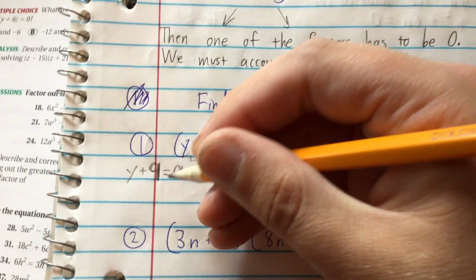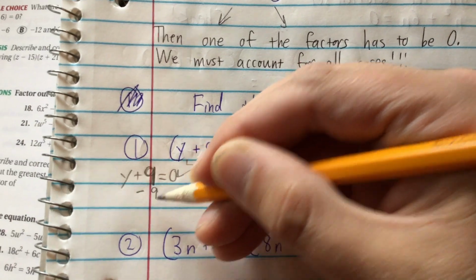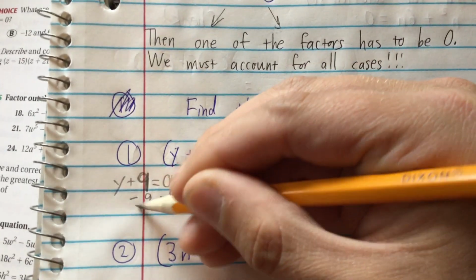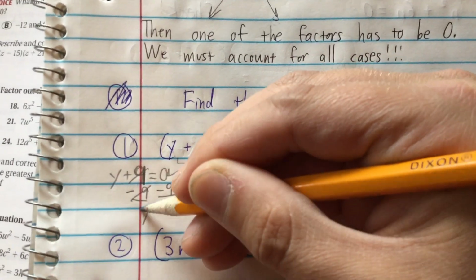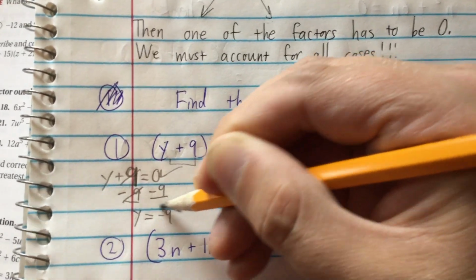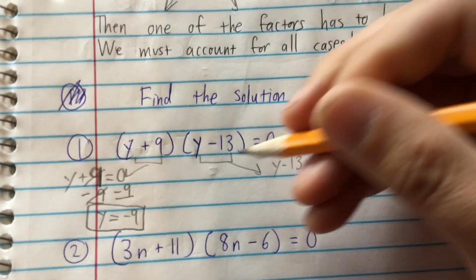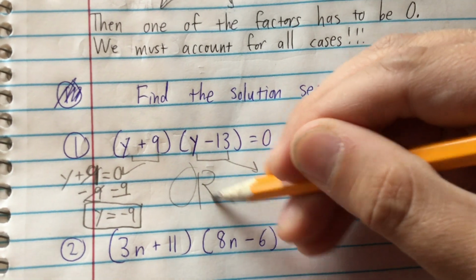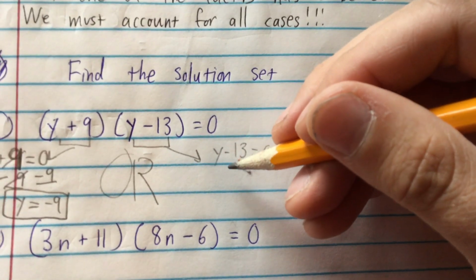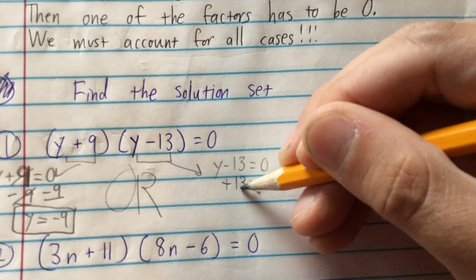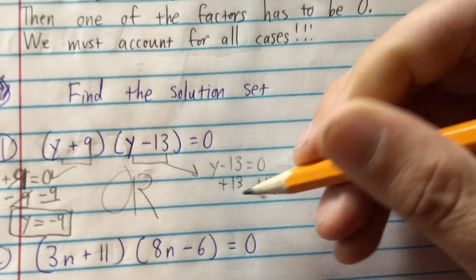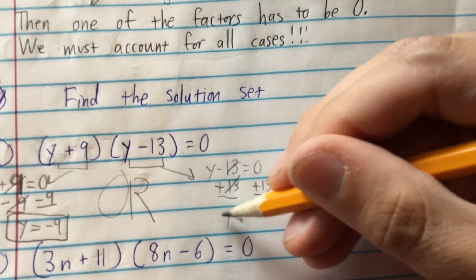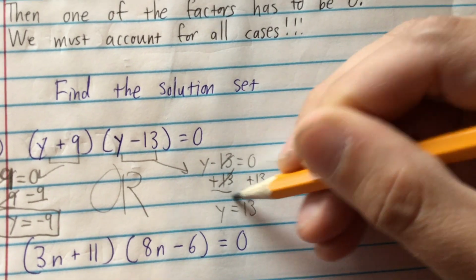Let's solve for y. Minus 9 on both sides, and we get y equals negative 9 as one of our solutions. Or y minus 13 equals 0, so I'm going to add 13 on both sides, and y equals 13.